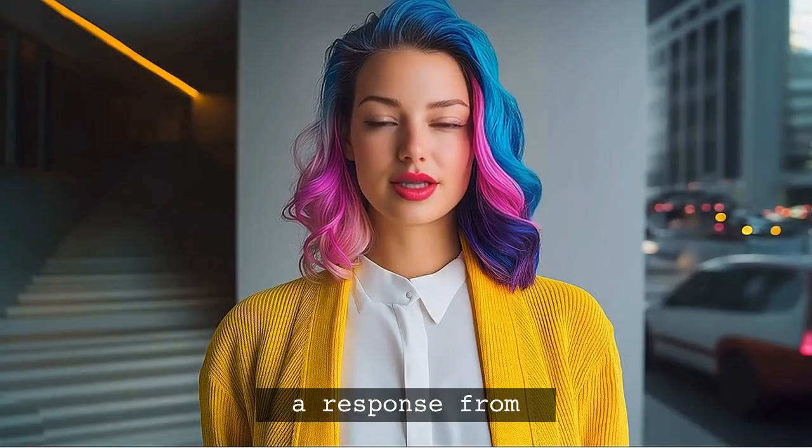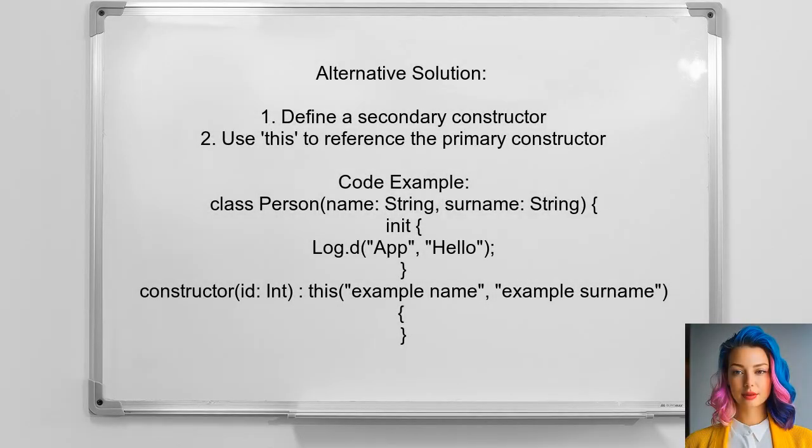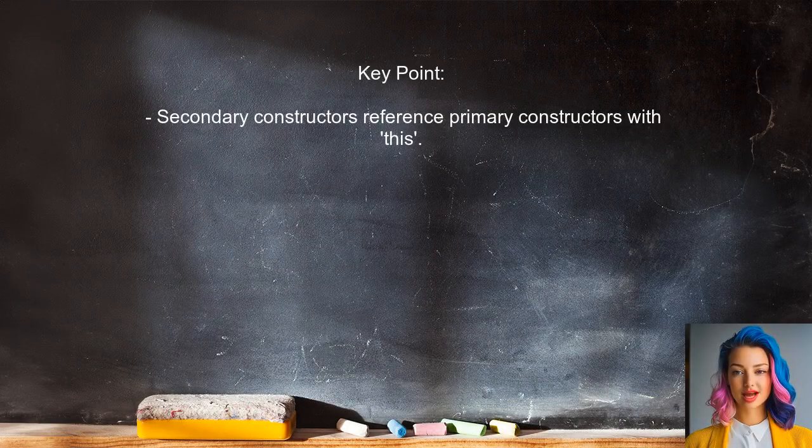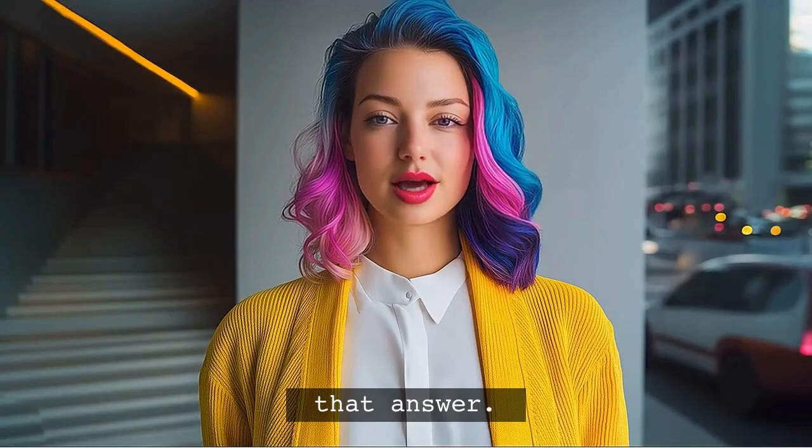Now let's see a response from a different user. This user provides an alternative way to create a secondary constructor in Kotlin. They show that you can define a secondary constructor that takes 1 parameter, which then calls the primary constructor using the this keyword. Remember, the secondary constructor must reference the primary constructor and its parameters using the this keyword. That's all on that answer. Let's take a look at another one.